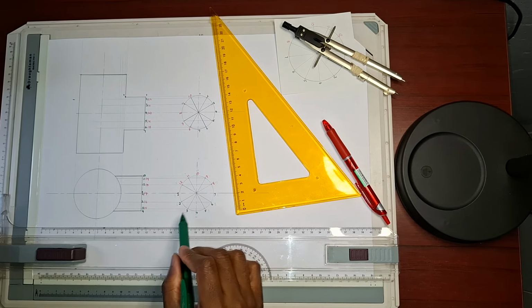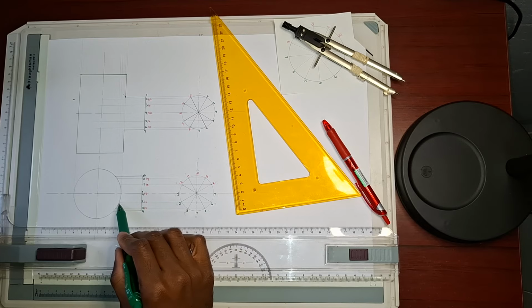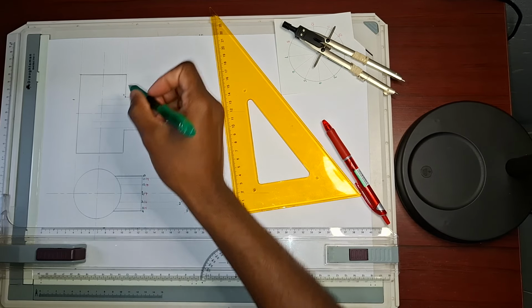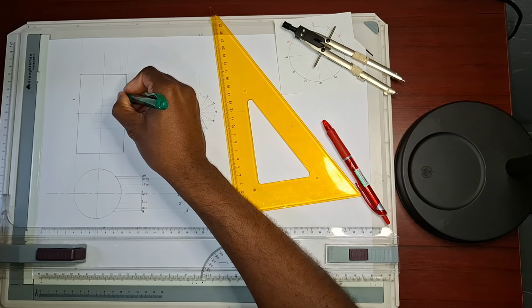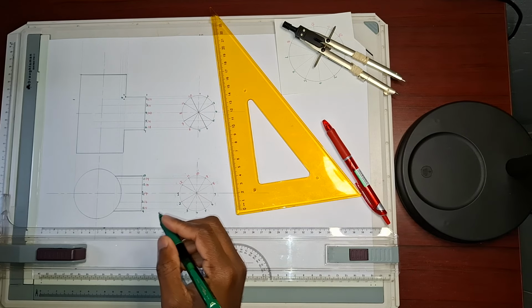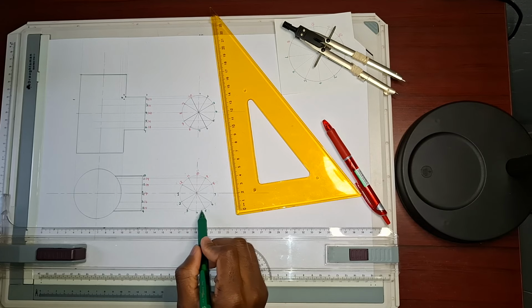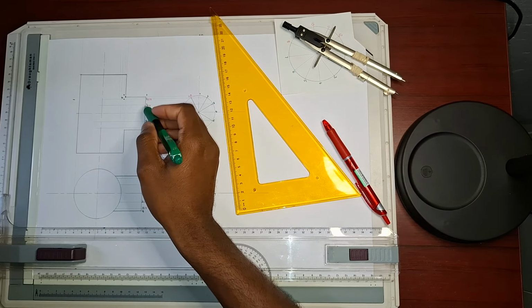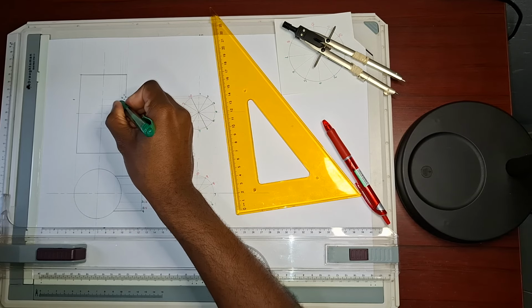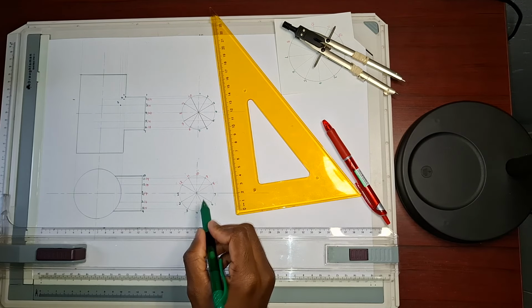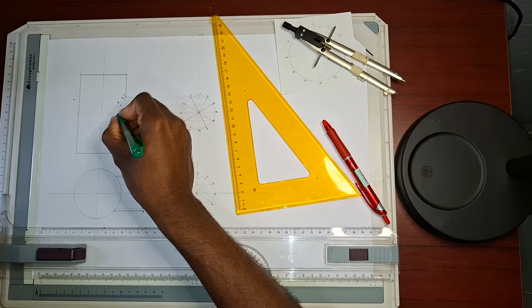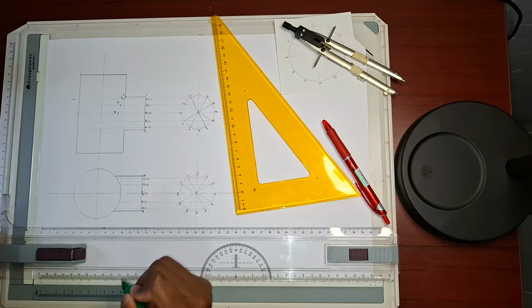Let's trace 2 here, and 2 meets the other 2 right there. And then let's trace 3, it meets the other 3 right there. Let's trace 4 on the last line, it meets the other 4 there.